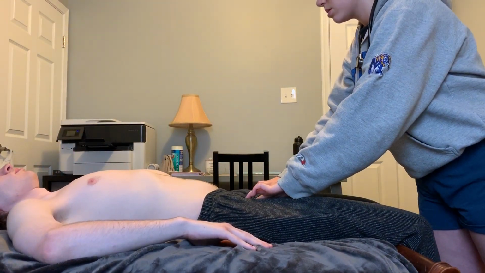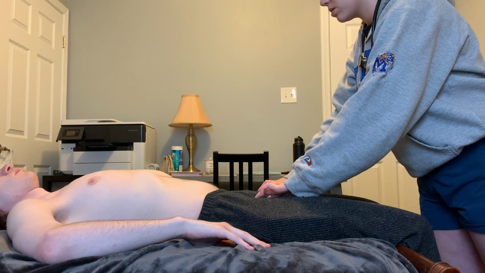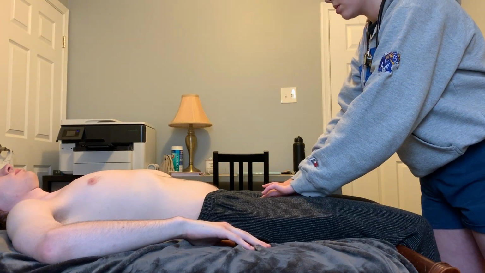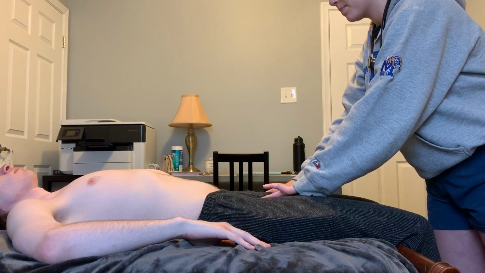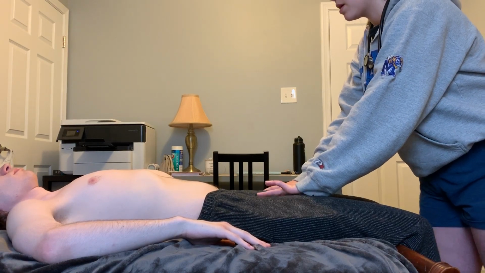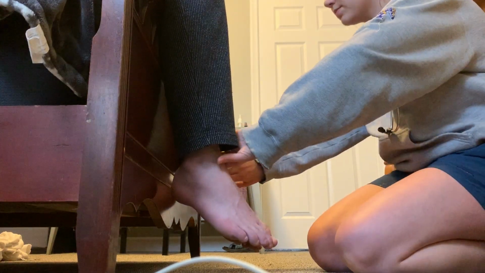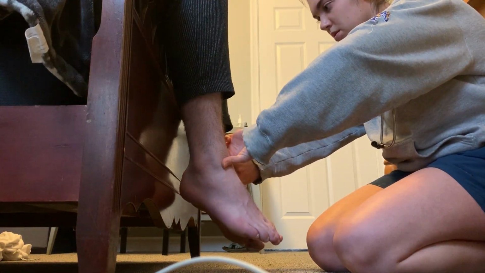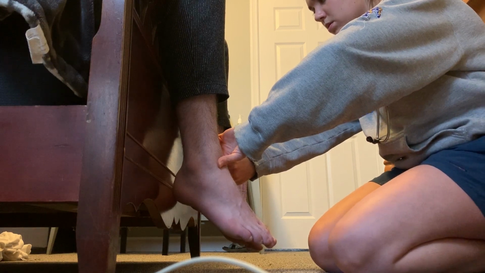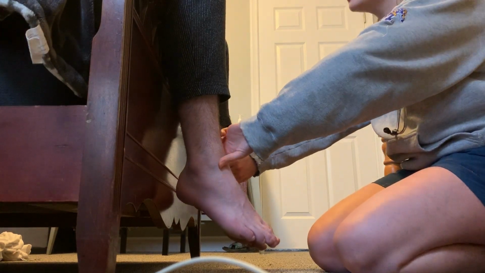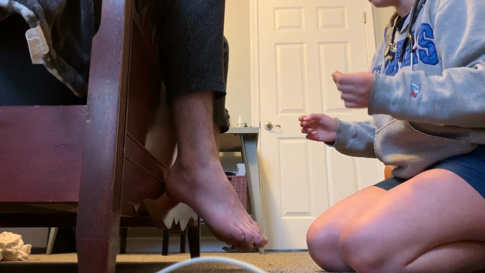So if you'll just lay back, I'm going to do your femoral pulse. All right, femoral pulse 2+. Rhythm is regular, equal bilaterally. So next I'm just going to go on to your posterior tibial. Alright, posterior tibial 2+, regular rhythm, equal bilaterally.